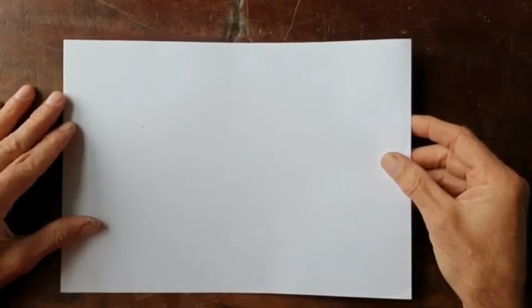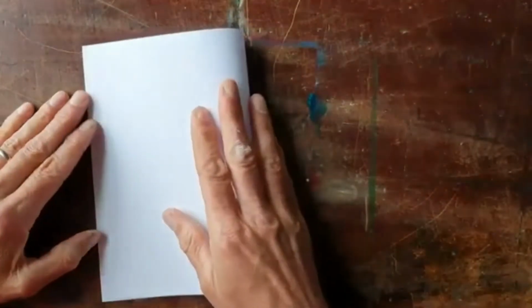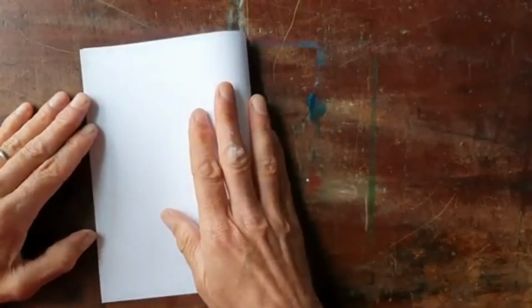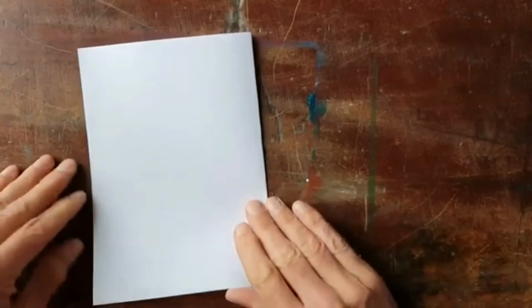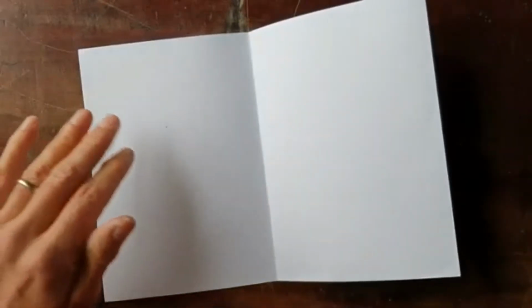Luckily, I found some sturdy paper, and I'm going to fold this in half, so that will provide the structure that I'm looking for to create this pop-up landscape. I put that to one side.